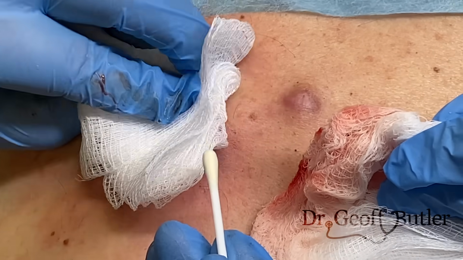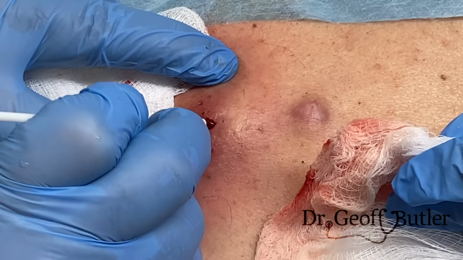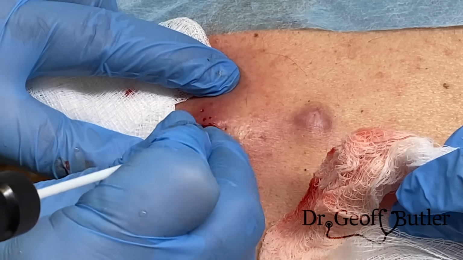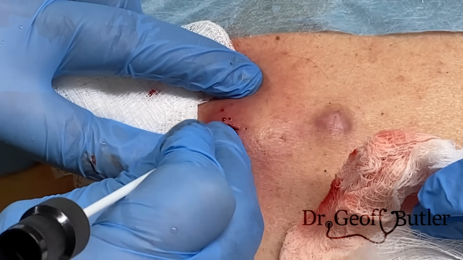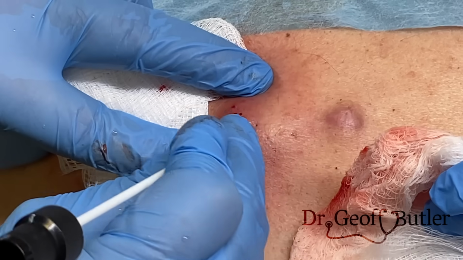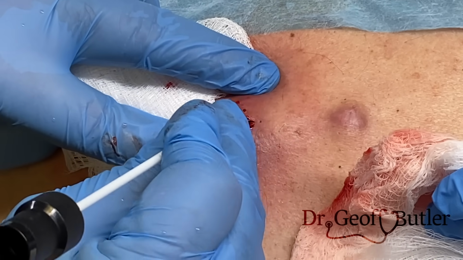So I'm just going to take a swab here to send this off. So swabs, again, I do at the end of the procedure because we want it to be as clean as possible so we can get some live bacteria. So if I had sent that initial stuff that came out, remember pus is just dead cells.